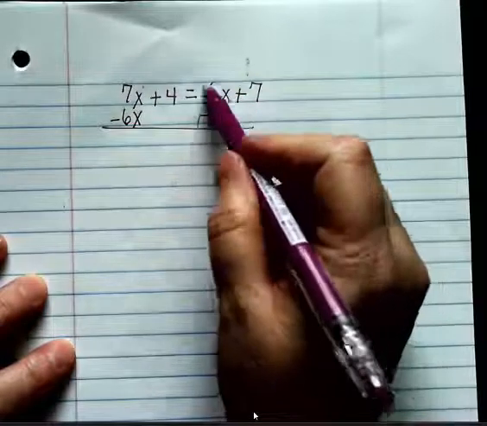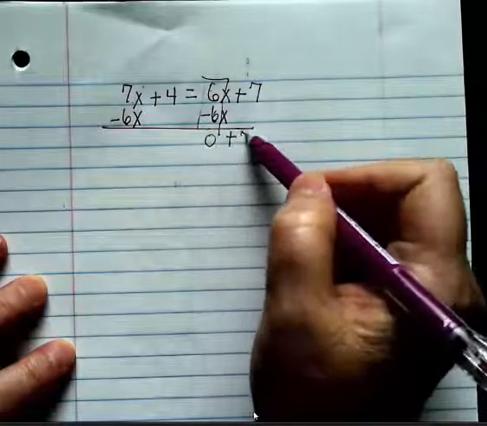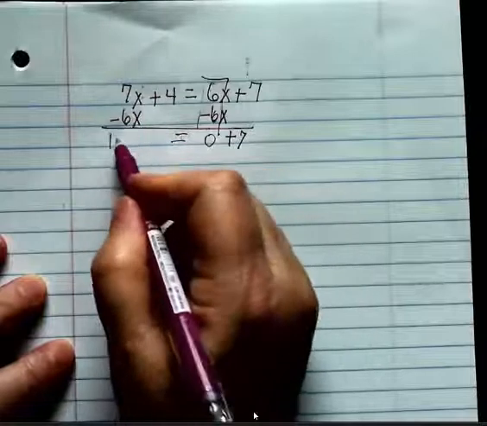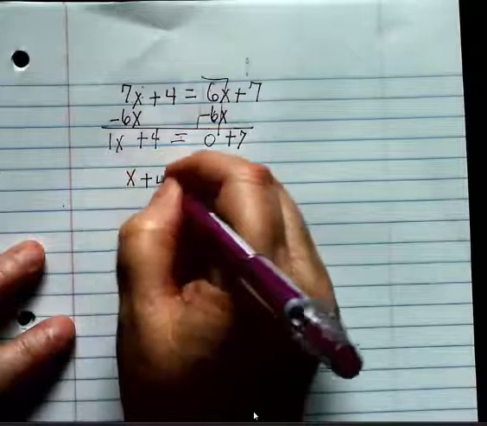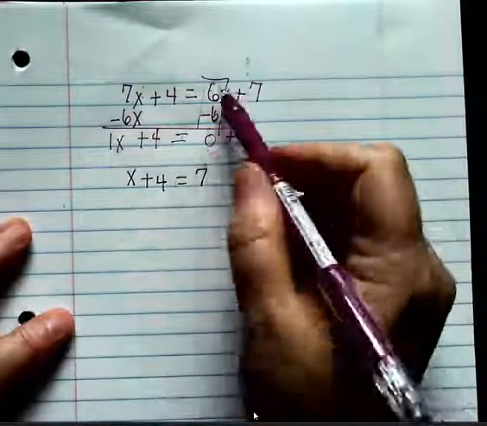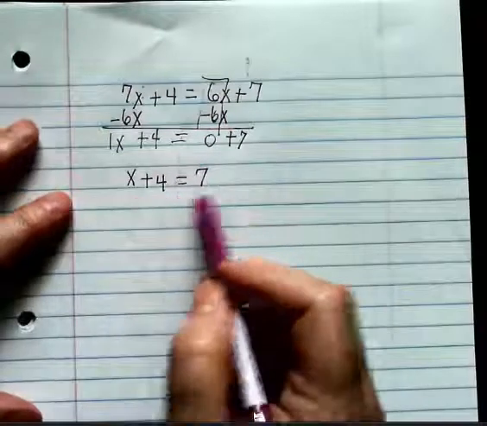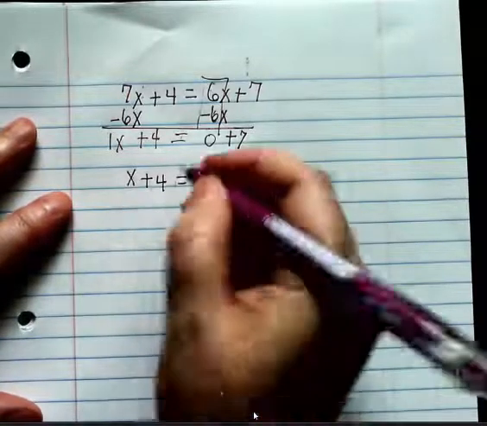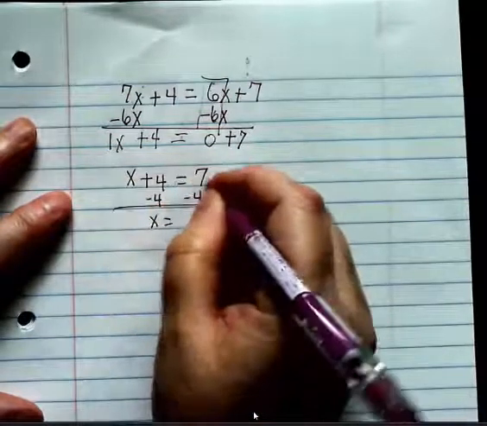So now what has happened here is that equals 0. Let's go ahead and bring that down so you can see that they actually cancel each other out. 7x minus 6x is 1x plus 4. So basically, I now have x plus 4 equals 0 plus 7, which is 7. When you have a 0 pair, they cancel each other out unless they're by themselves, like the previous problem. Now I only have to move my number because my variable is already by itself. So I subtract 4 from both sides. And I get x equals 7 minus 4, which is 3.